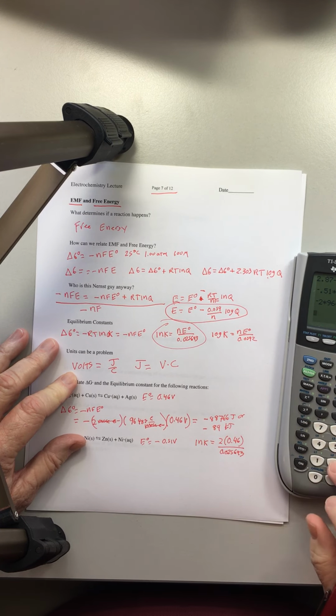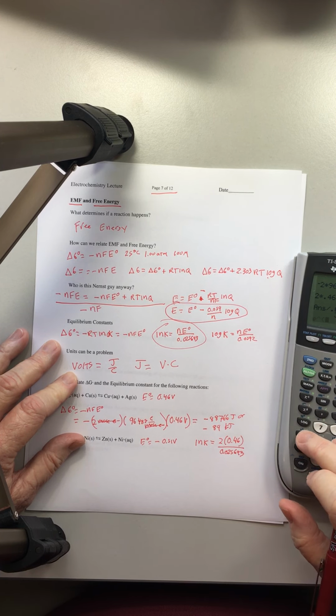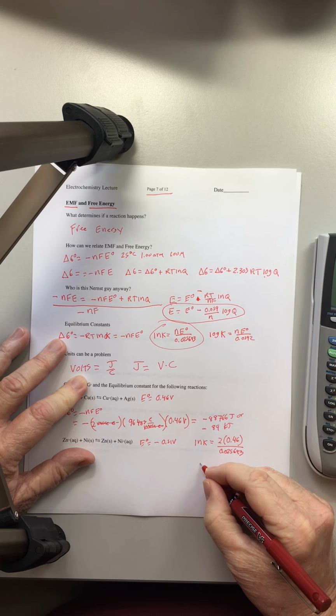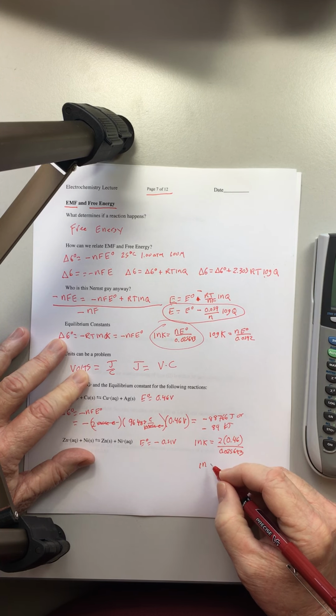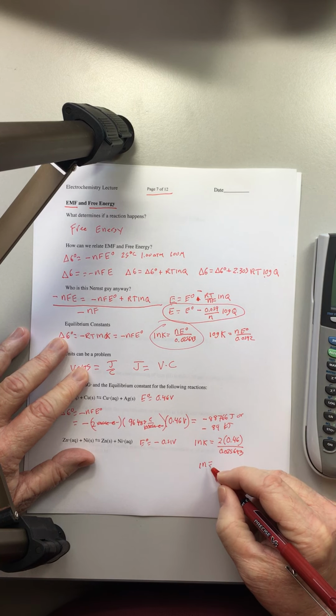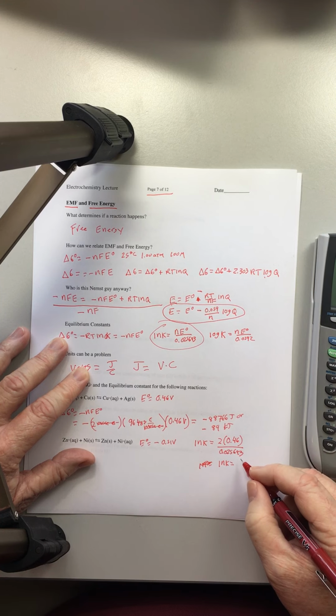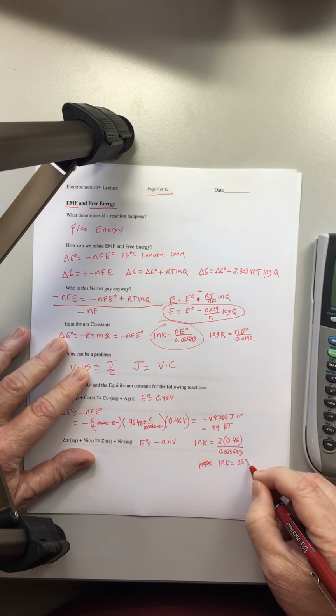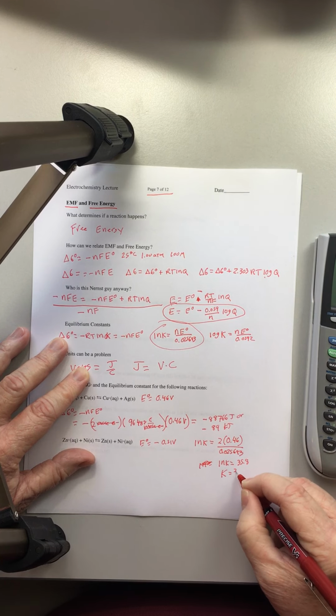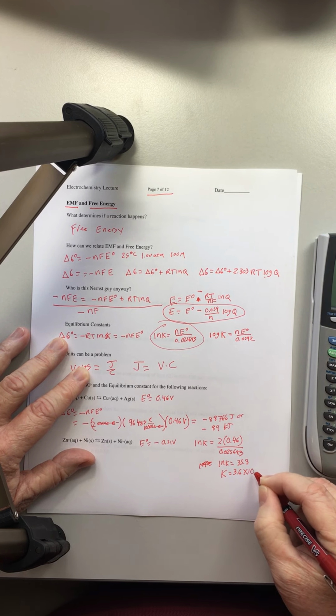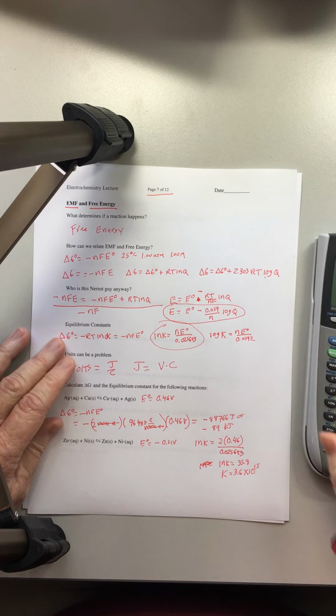So, 2 times 0.46 equals, divide 0.02563 equals, second e to the x, second answer, and K, well, the ln of K equaled 35.8. So K equaled 3.6 times 10 to the 15th.